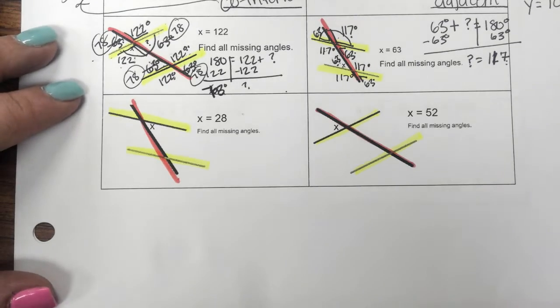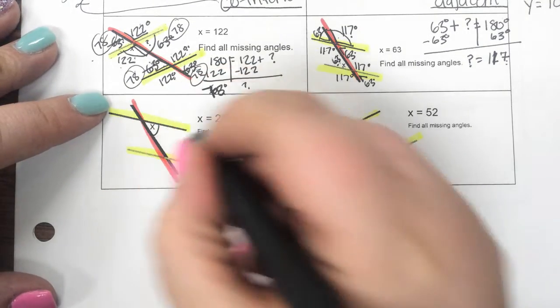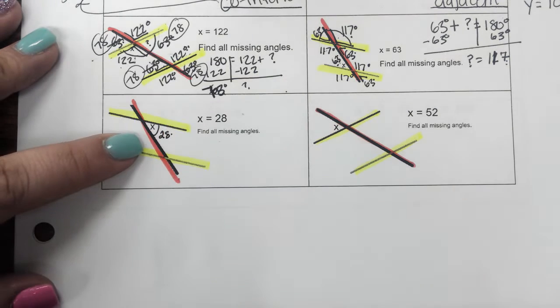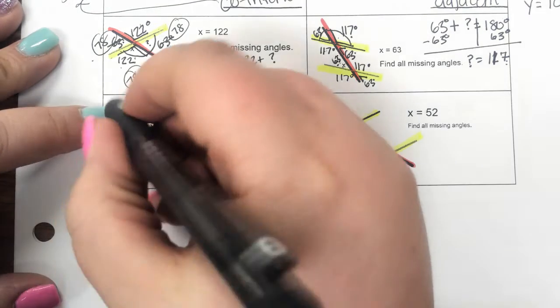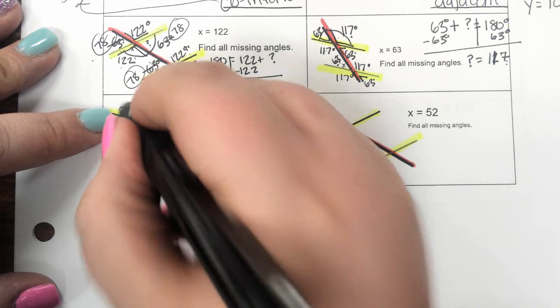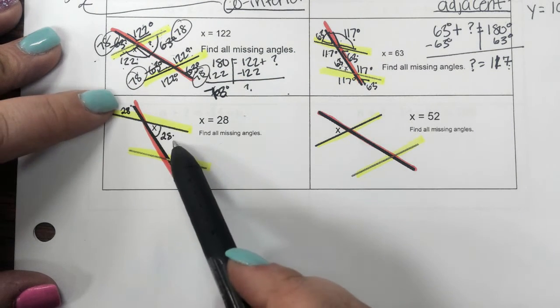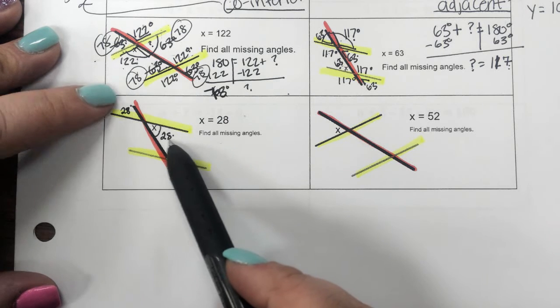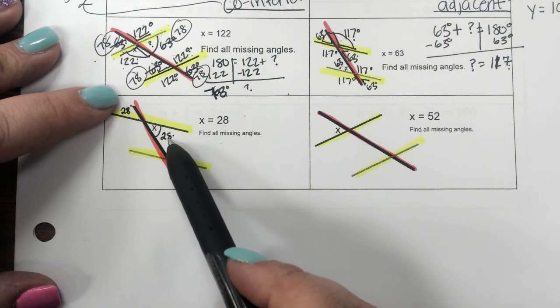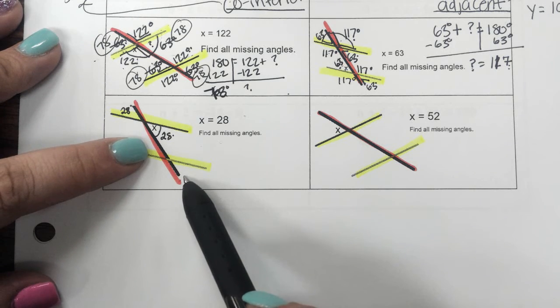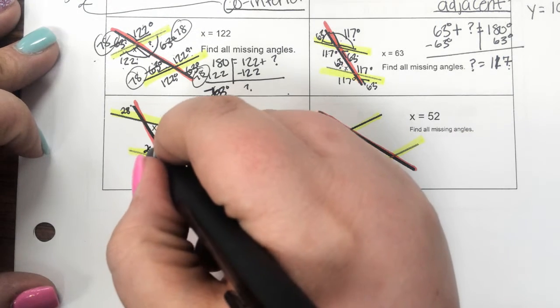Okay. As we've seen before, we are given an angle, so I know it's 28 degrees here for x. Anything vertical to it is the same measure, congruent. These two vertical angles, I know they're congruent because they're vertical. Now these two vertical angles correspond with the acute vertical angles on the other line, so those are also 28 degrees.